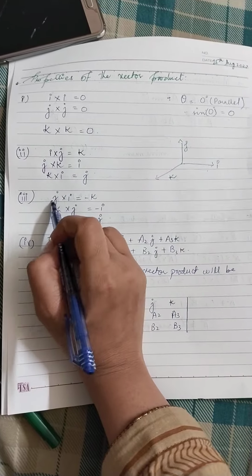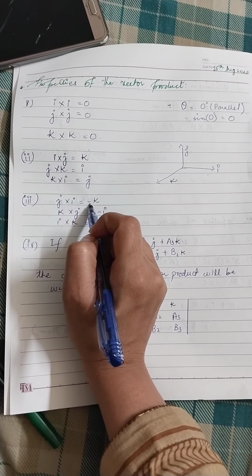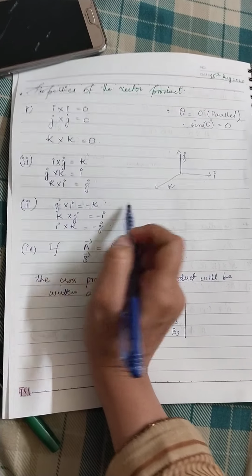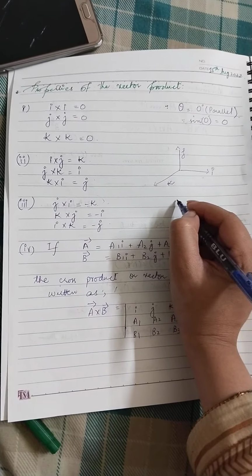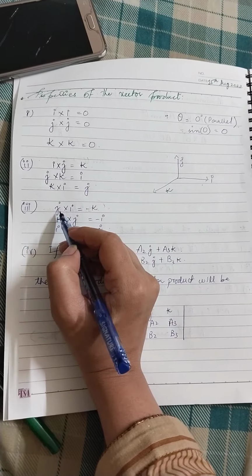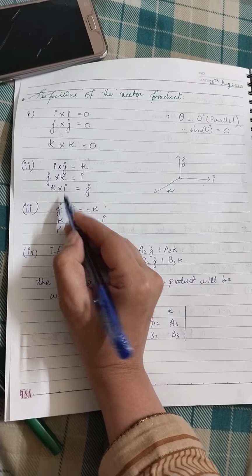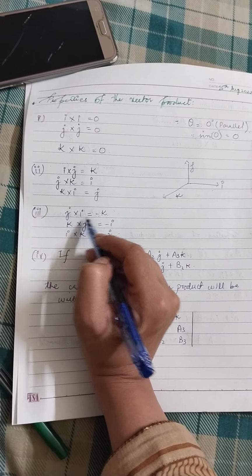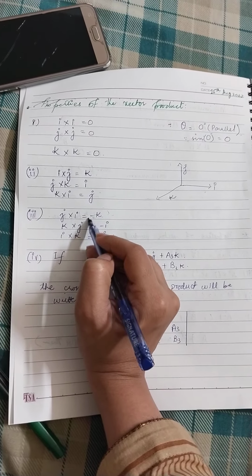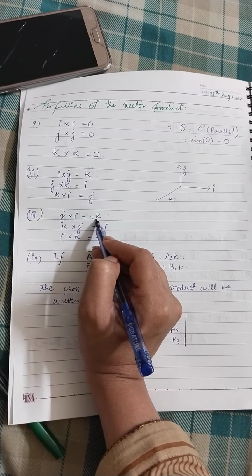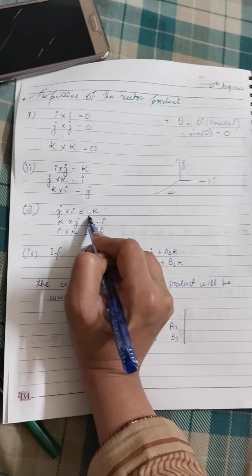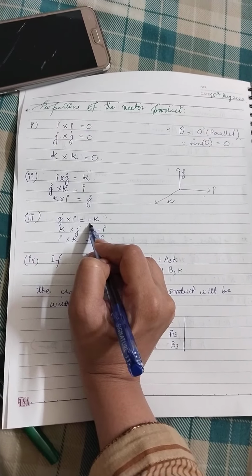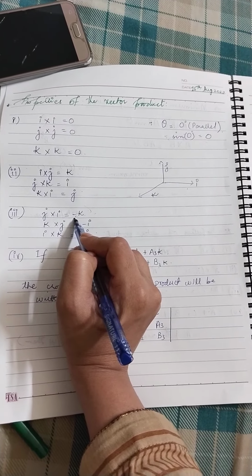Now the third one says j cross i is equal to minus k. Now I'm going to explain this in detail again. Keep in mind, whenever the order of vectors gets changed, like there is i cross j, now there is j cross i, at that time the sign of the resultant vector becomes negative, and hence we have already studied that vector product or cross product does not obey the commutative law.